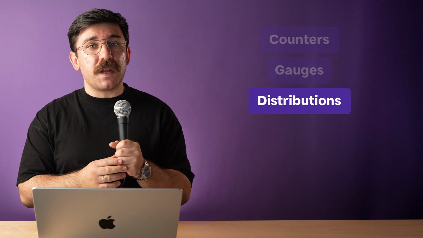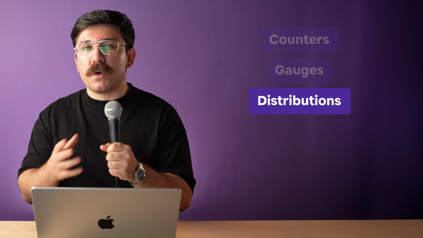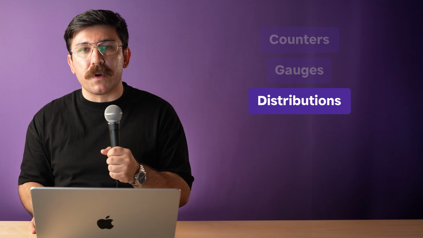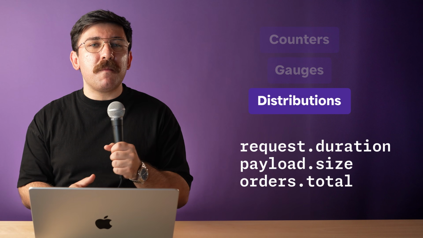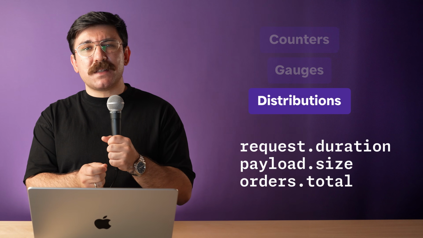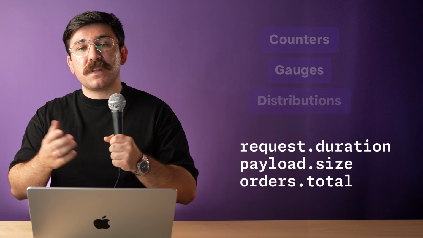A distribution is for values where one number doesn't really tell the whole story. Durations, sizes, order totals. You probably care about averages, percentiles, min and max, that kind of thing. So if you remember nothing else from this section, counters count things, gauges track current state, and distributions help you understand a set of values over time.